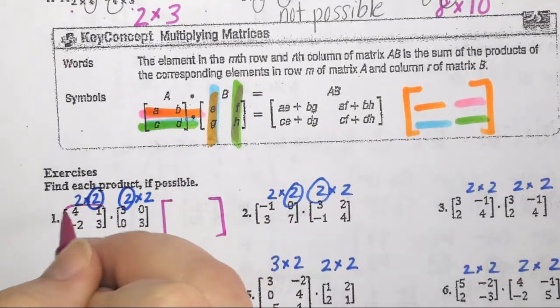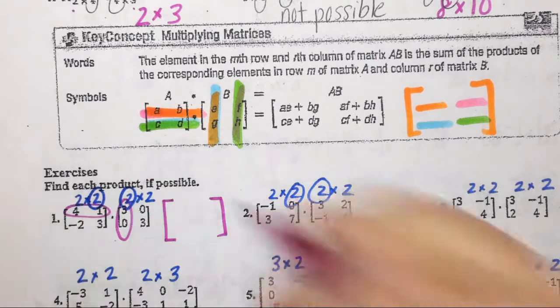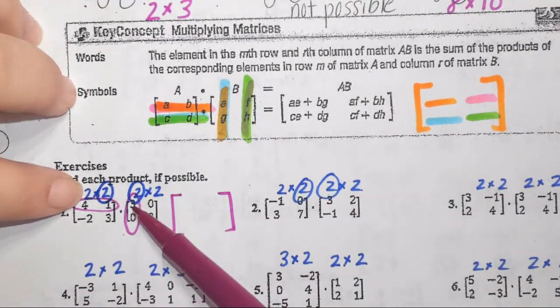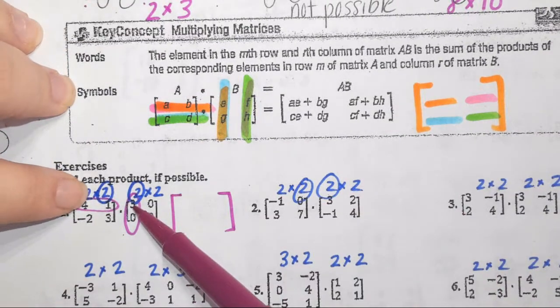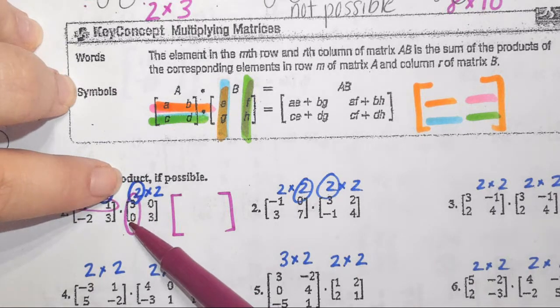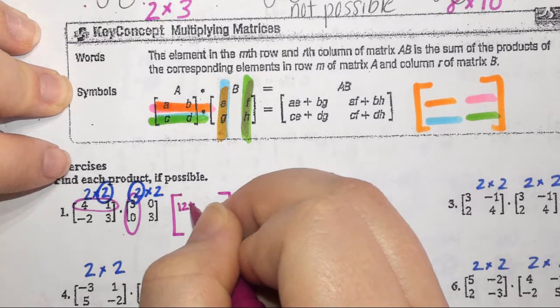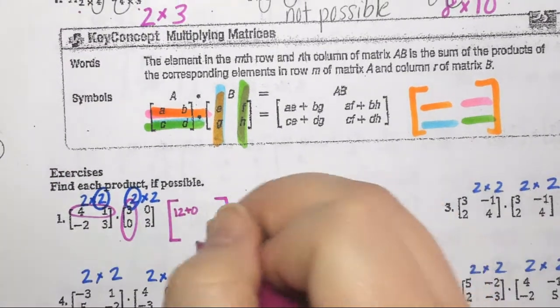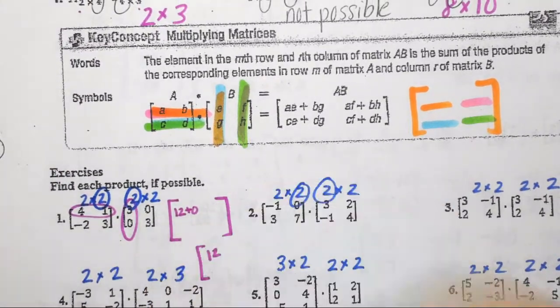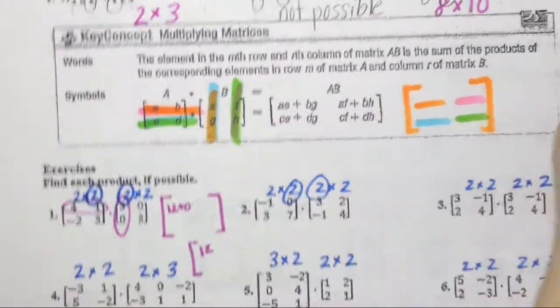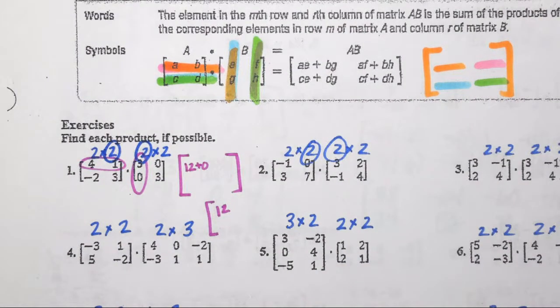I'm going to multiply the first row times the first column. So I'm going to do 4 times 3, which is 12, plus 1 times 0, which is 0. Now, if you want to write it out, that's fine. If you want to go straight to, I know that the top left number is 12, that's fine too. To be honest, I normally do it in my head, but I can write it out today so you understand where I'm getting these numbers from.